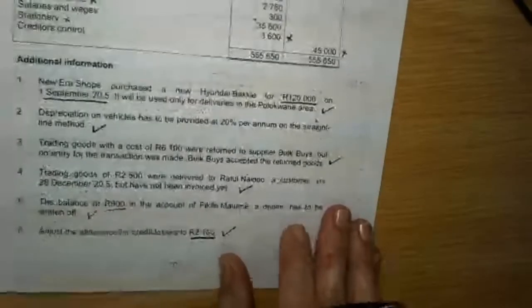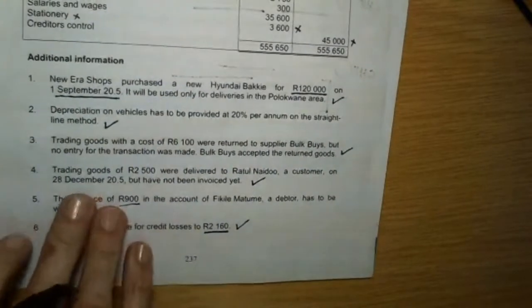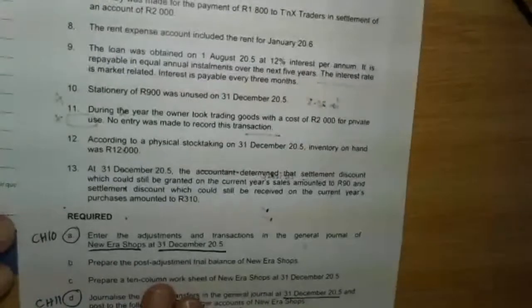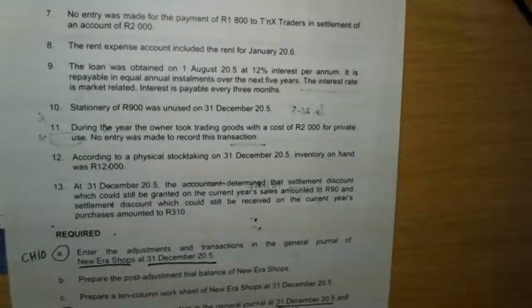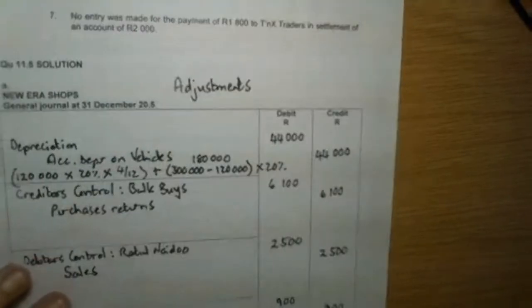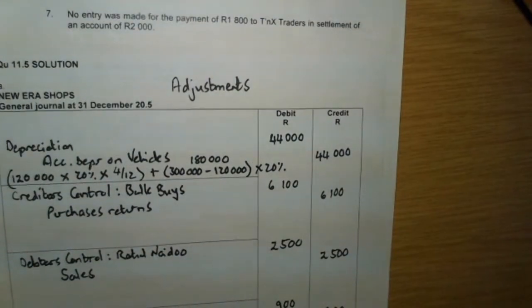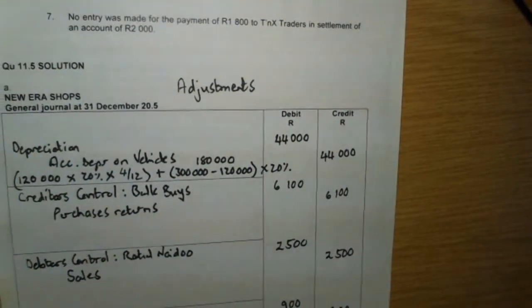Okay. So if I look now at my question, I've done item number 1 to 6. I've done all the adjustments that were required. Let's carry on, and we're going to look at item number 7. Item number 7 tells us that no entry was made for the payment of 1,800 to TNX traders in settlement of an account of 2,000 Rand.